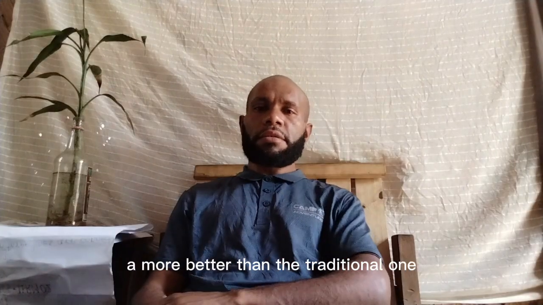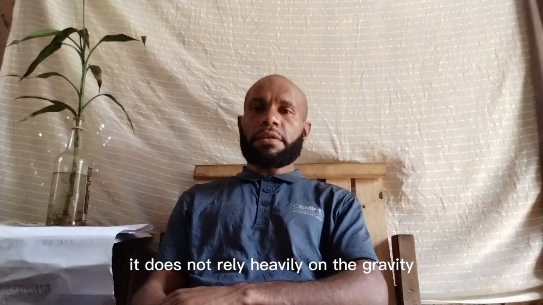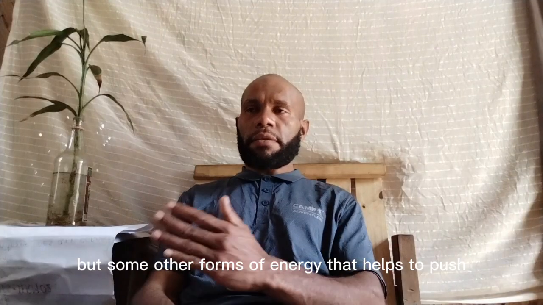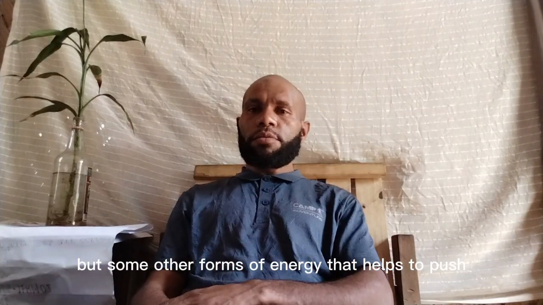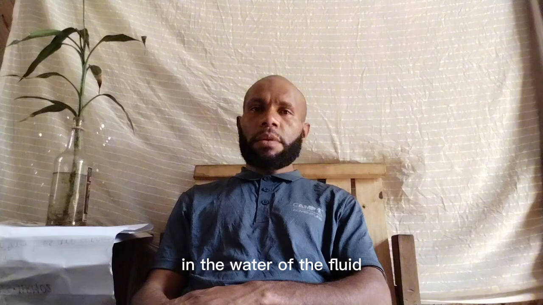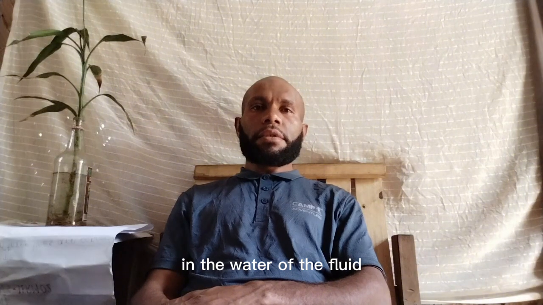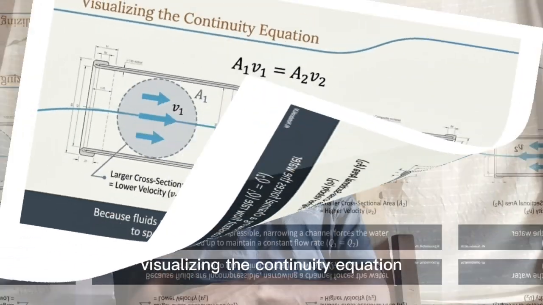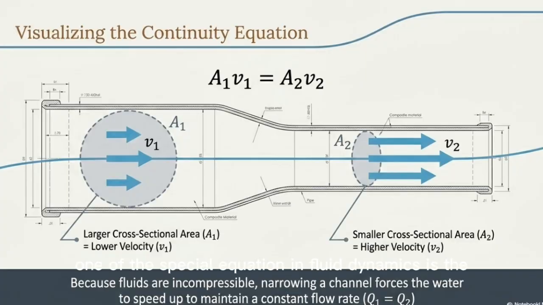the traditional one. It does not rely heavily on gravity, but on other forms of energy that help to push the water, the fluid. Visualizing the continuity equation. One of the special equations in fluid dynamics is the equation of continuity.